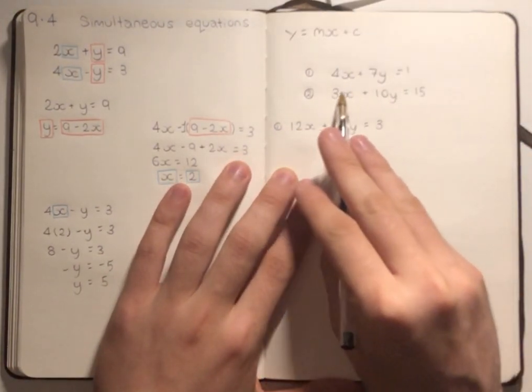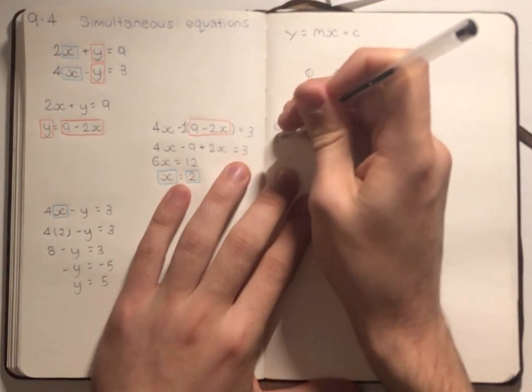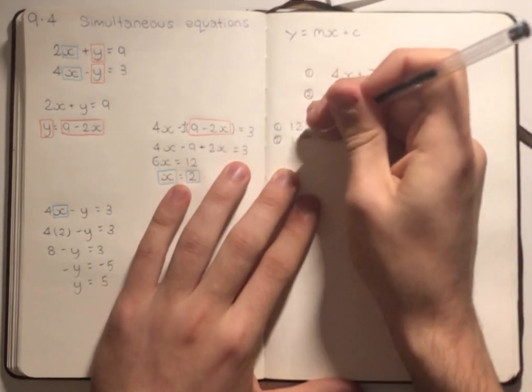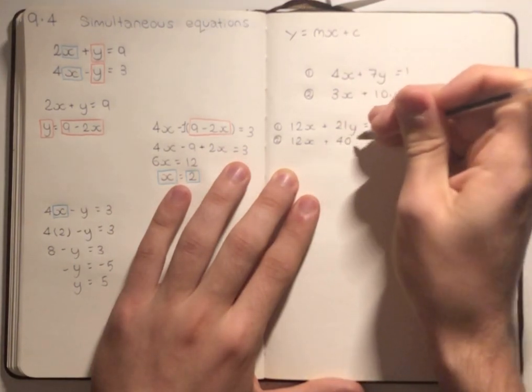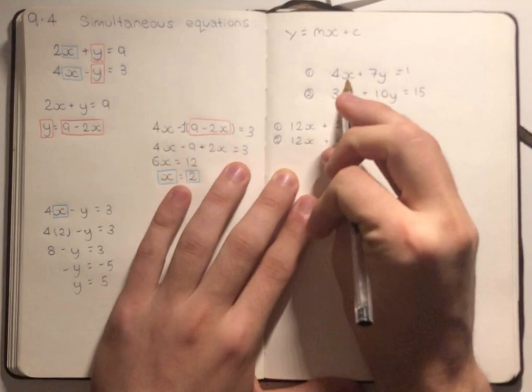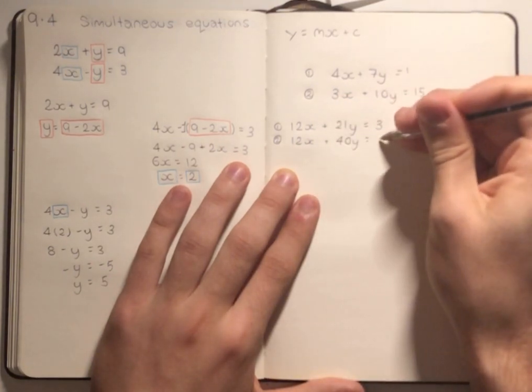This is still true because we've multiplied both sides equally. Now we can do the same down here, but multiply it by 4, so let's do that now. 12x, 4 times 10 plus 40y, 4 times 15, 60.